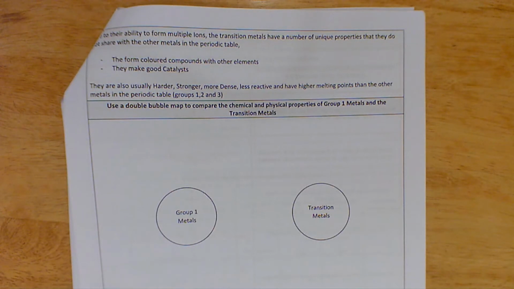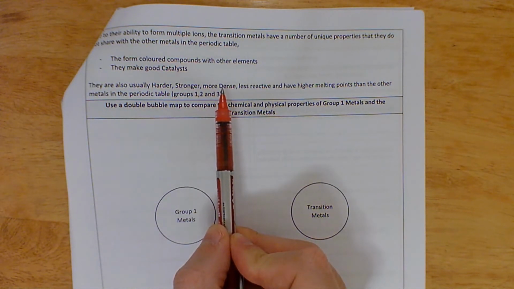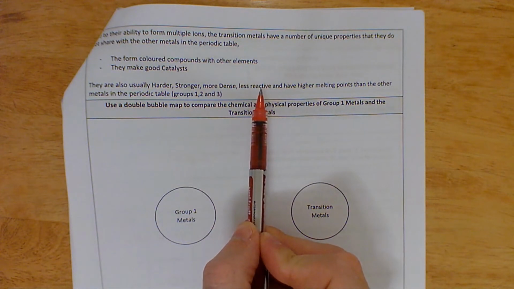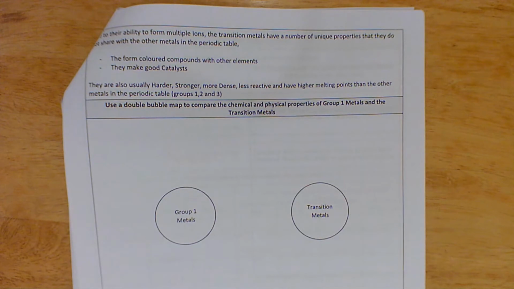Now, you might be asked to compare the transition metals to the group 1 metals. It's important to remember that the group 1 metals are very soft, very reactive, and have quite low melting points compared to other metals. So when making those comparisons, remember that transition metals are harder and stronger than the alkali metals, they're more dense, they are less reactive, and they have higher melting points.